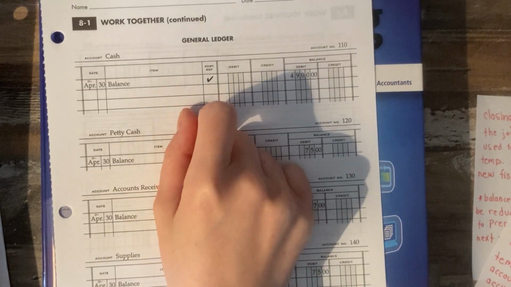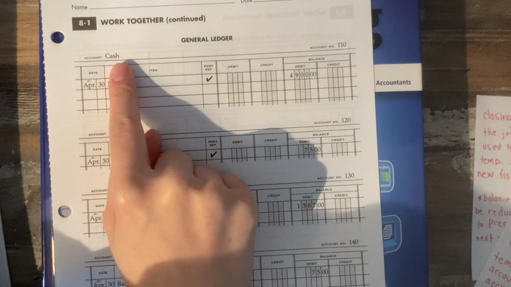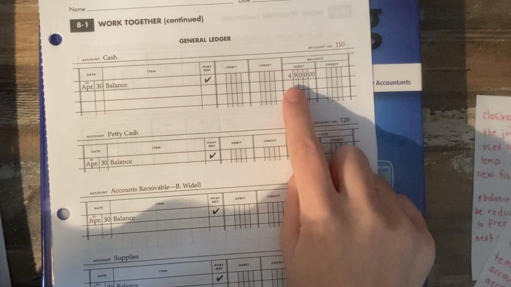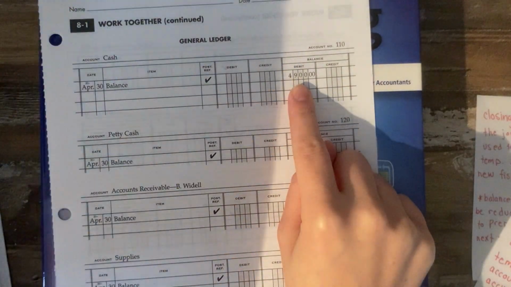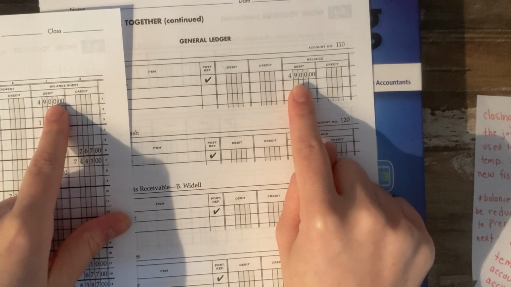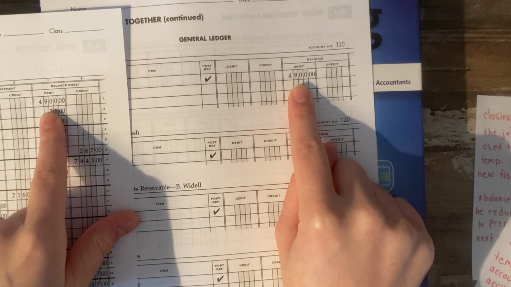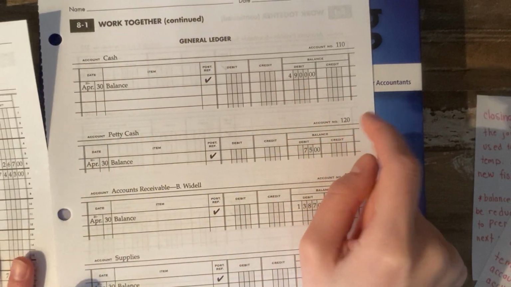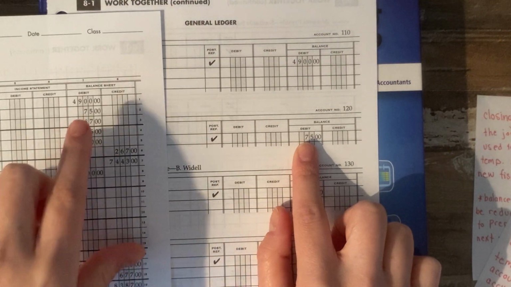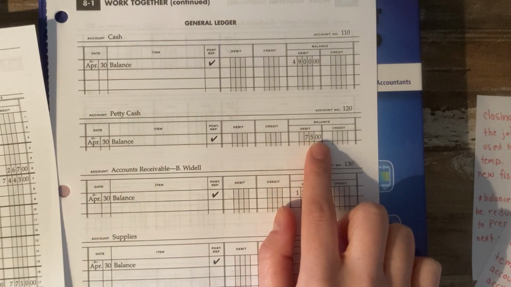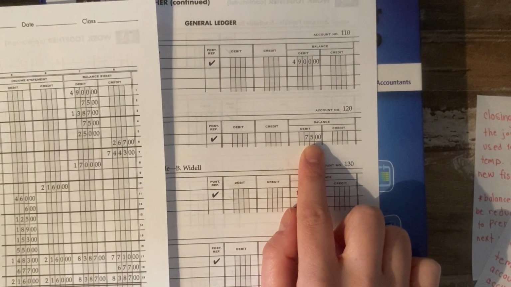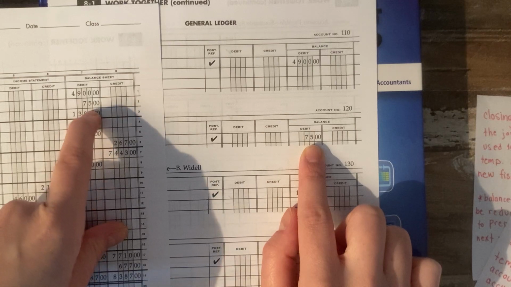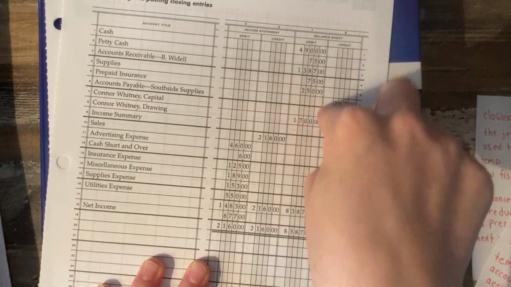This is where we can look back and say, okay, my cash balance is $4,900. From this paper, that matches $4,900. Same thing with petty cash. We can look back and say, okay, my general ledger account was $75. My petty cash was $75. The general ledger is where this information is pulled from.